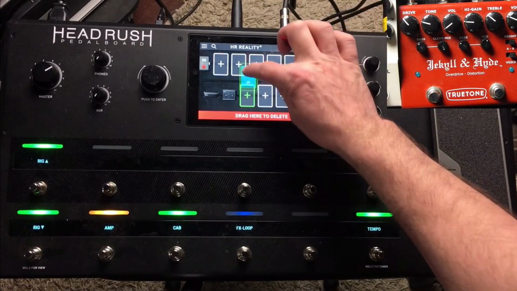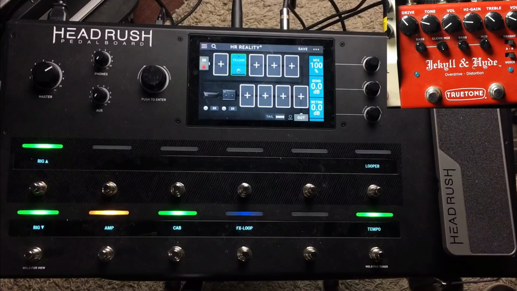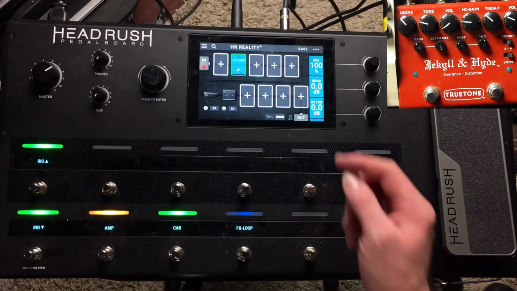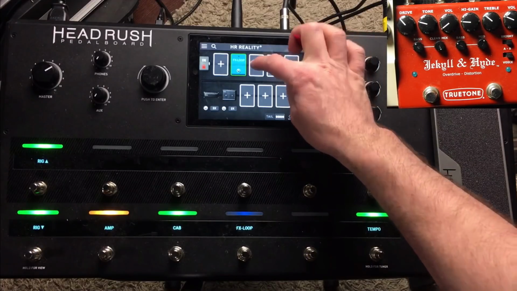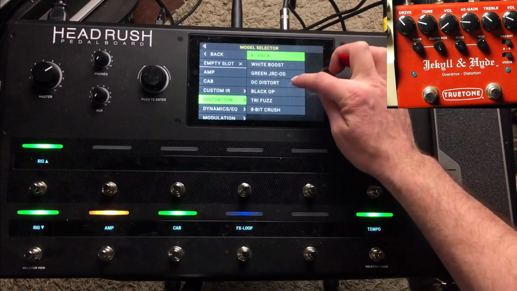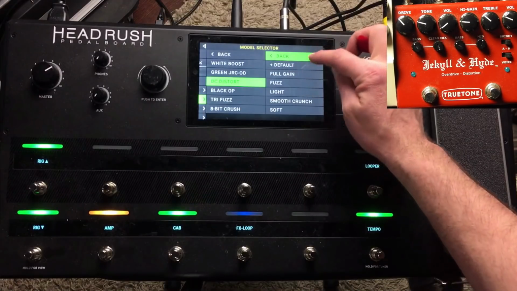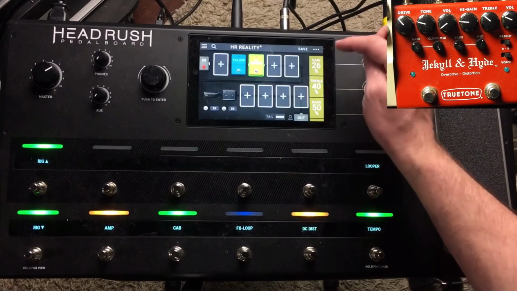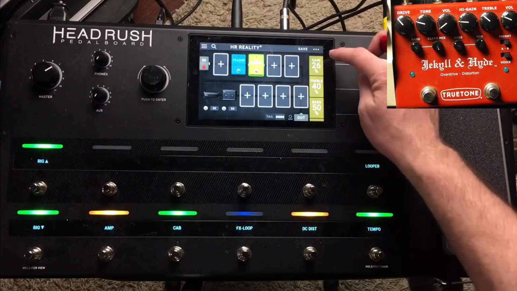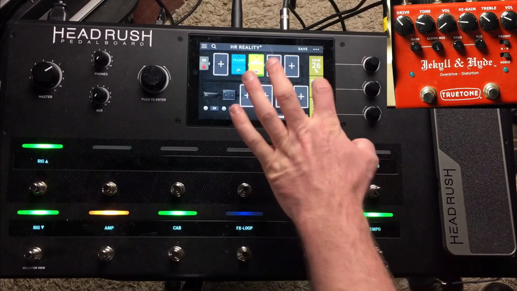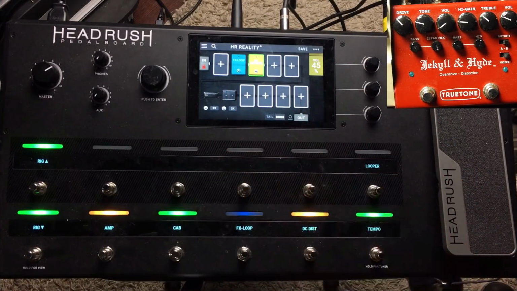Alright, so what I'm going to do is, let's get this totally dry here. I'm going to put the effects loop before the amplifier, because that's where I would normally put my overdrive or gain tones. And let's go ahead and bring in the DC distort. If we look at the settings here, we have a gain, treble, bass, and also a volume.